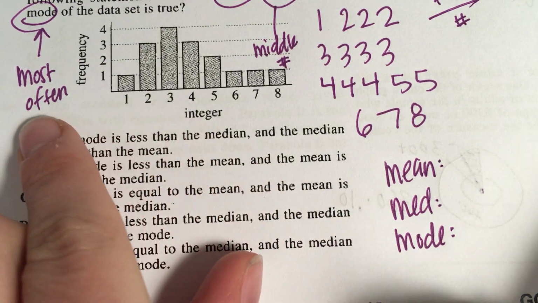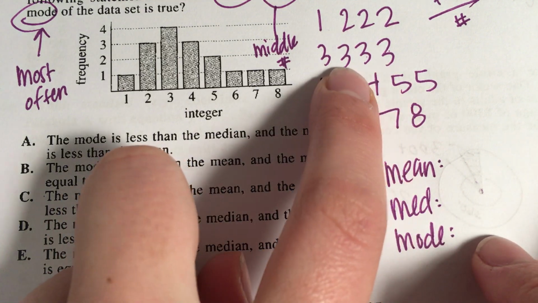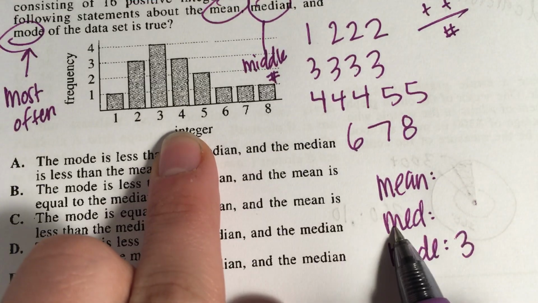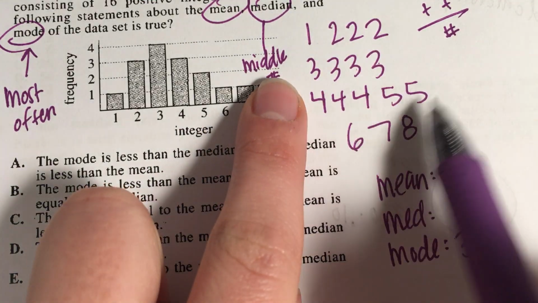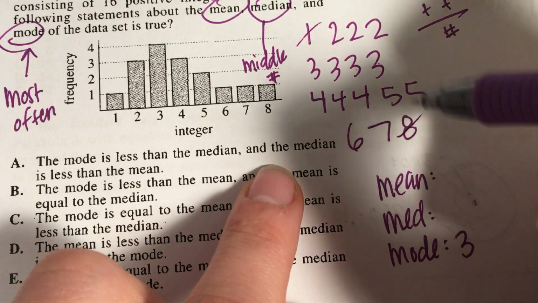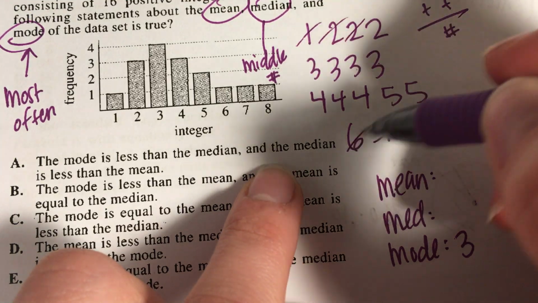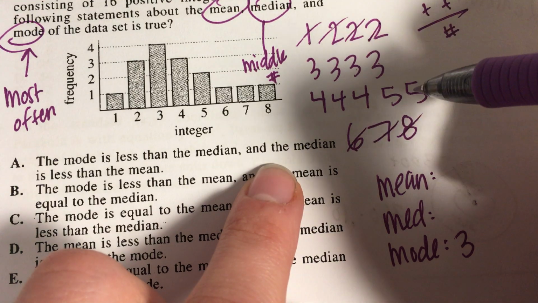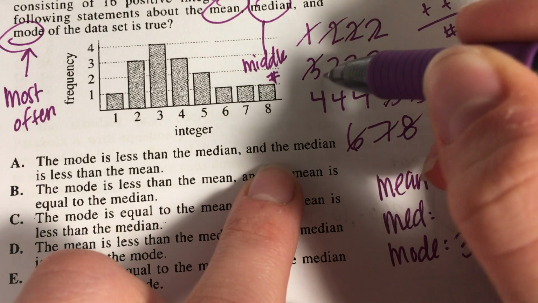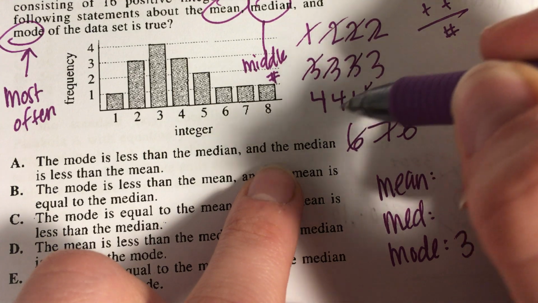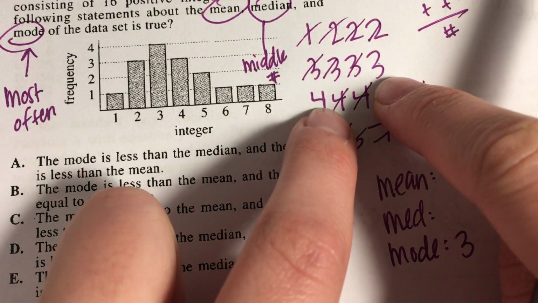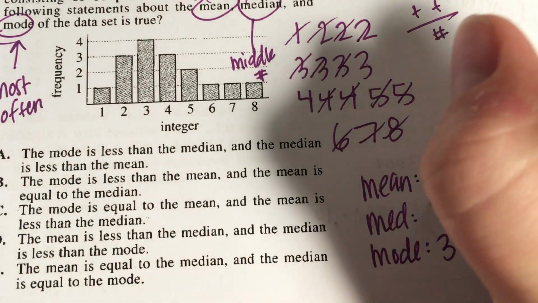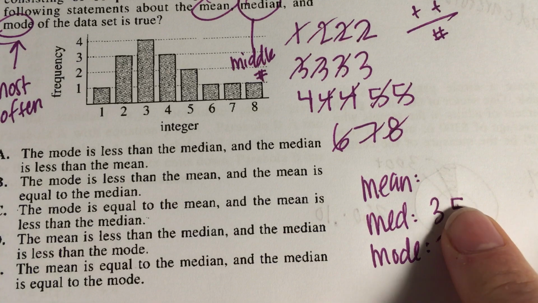So the mode is the easiest. It's the one that happens the most often. So I can see that there's a lot of 3s. So 3 is my mode. The median is the middle number. So that's where you write them in order and say, okay, I'm going to cross out 1 and 1, 2 and 2, 3 and 3, 4 and 4, 5 and 5, 6 and 6, 7 and 7, and then 8 and 8, I have 2 numbers left over. So in between 3 and 4 would be my median, which is 3.5.